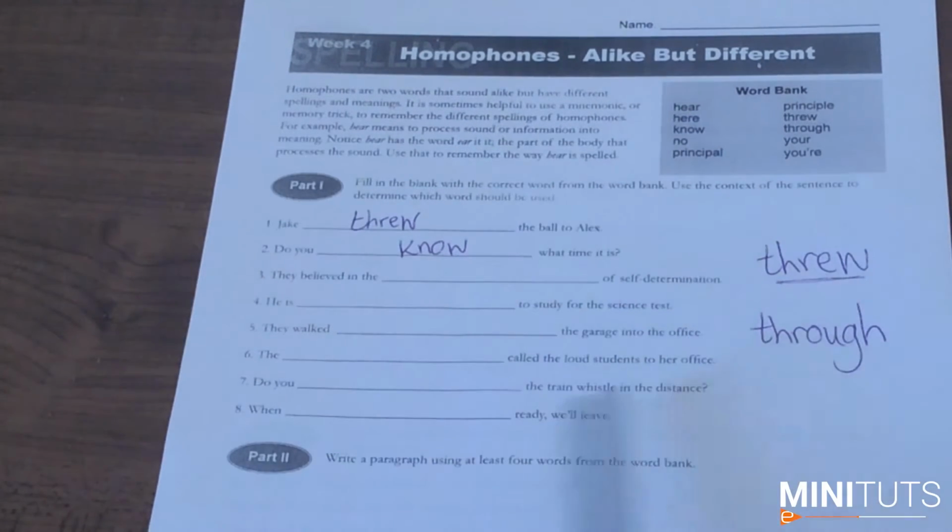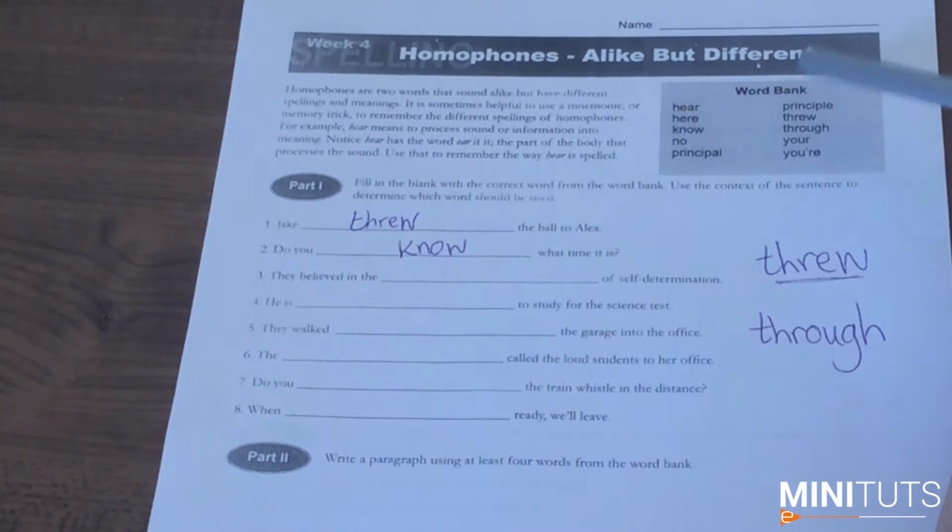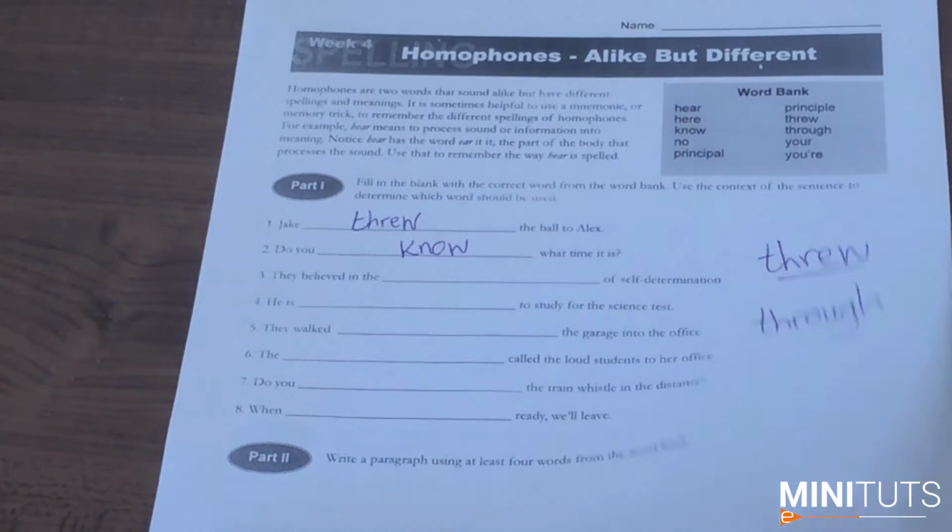So that's one part. Then they have a second part as well: write a paragraph using at least 4 words from the word bank. If you want to challenge your child more, tell them to target 4 words from here and let them create a paragraph. It's up to you to extend your child to that level or not.